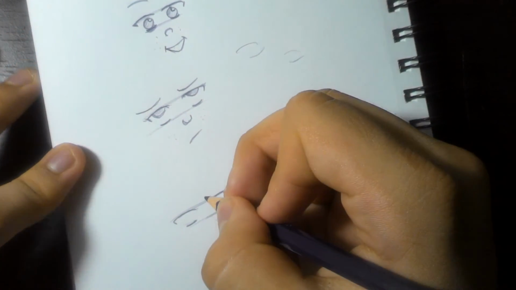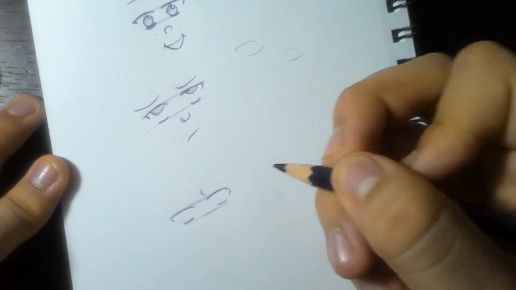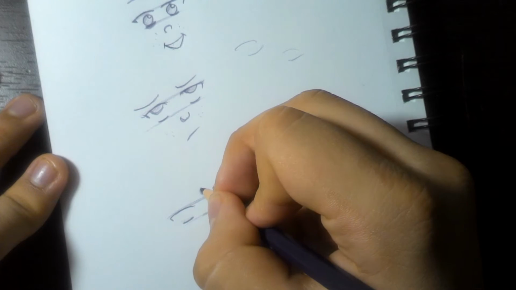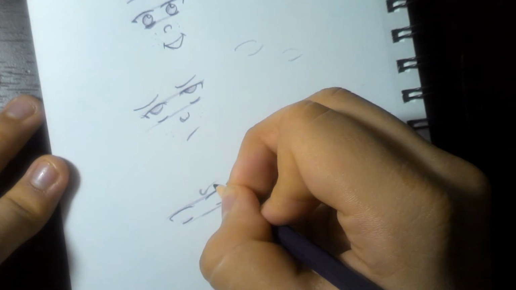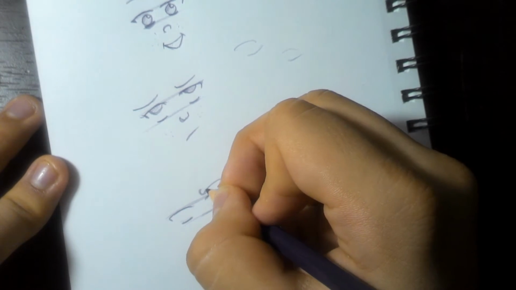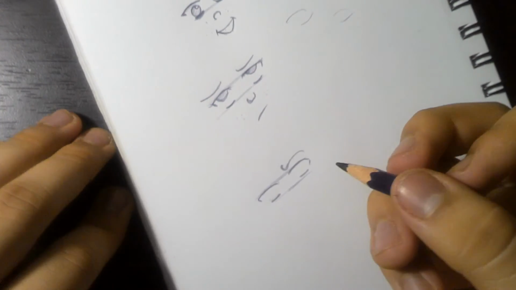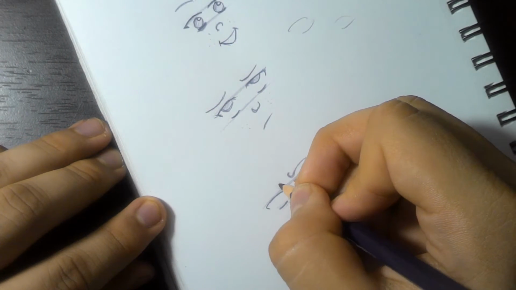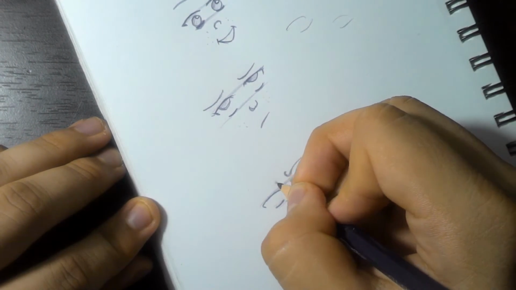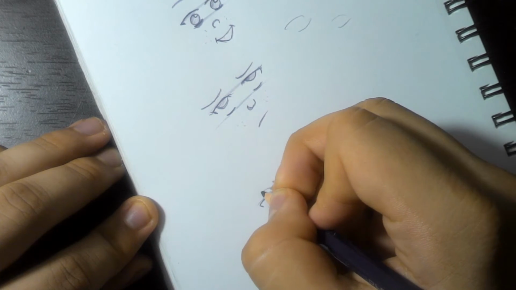So now to draw the angry face, the eyebrows are just going to be like a little bump at first, and then we're just gonna bring them back, sort of like that. You see? Now we're gonna do the same thing with this one, a little bump, and just bring it back.